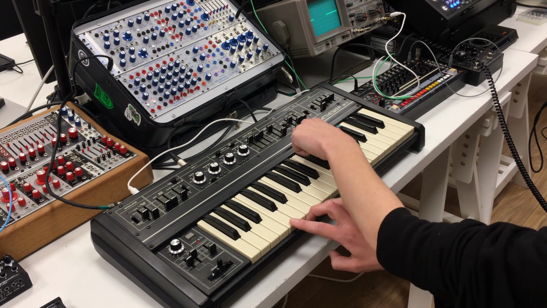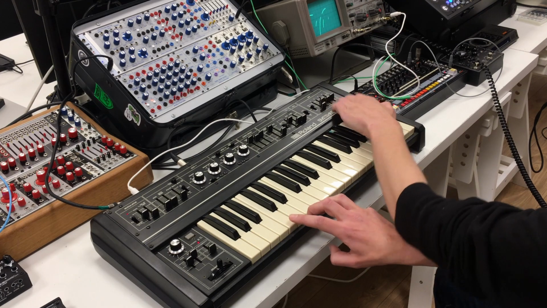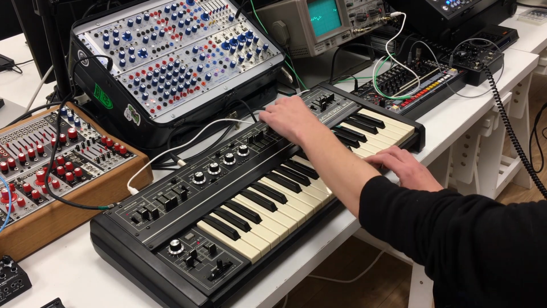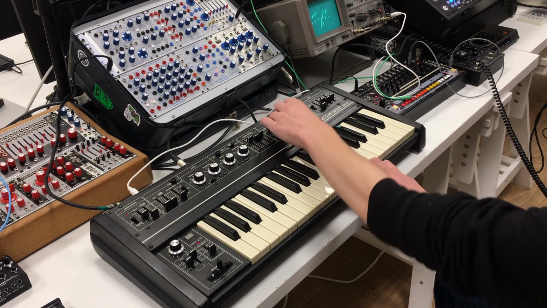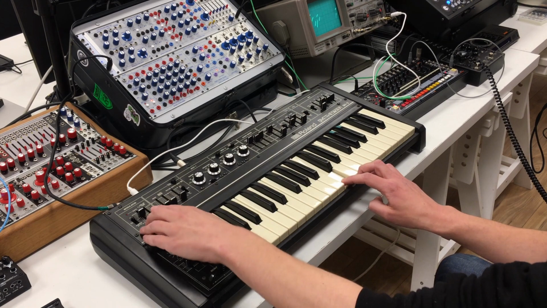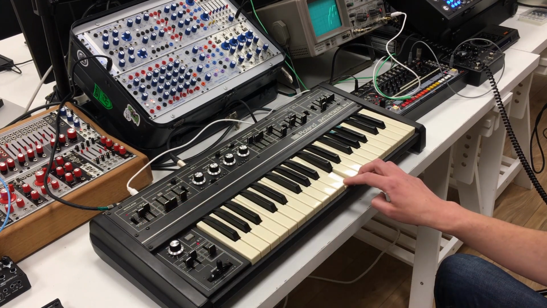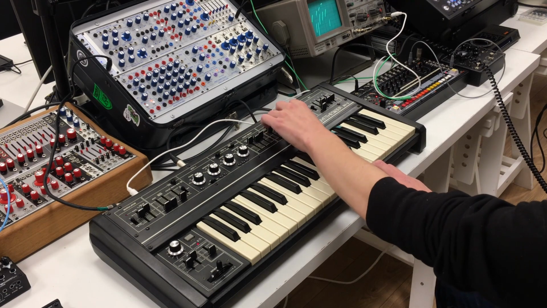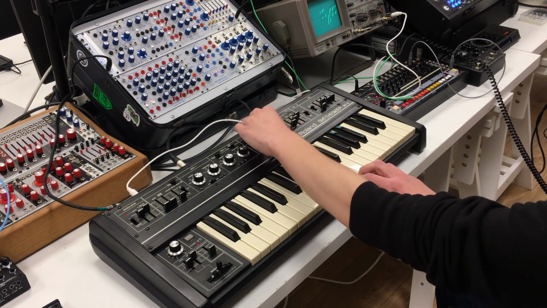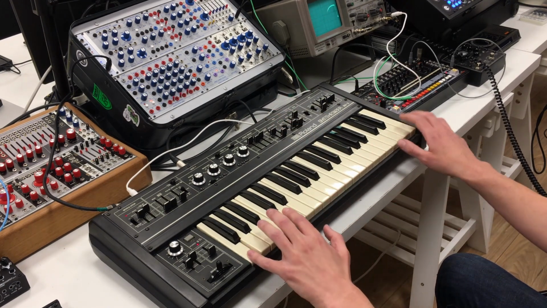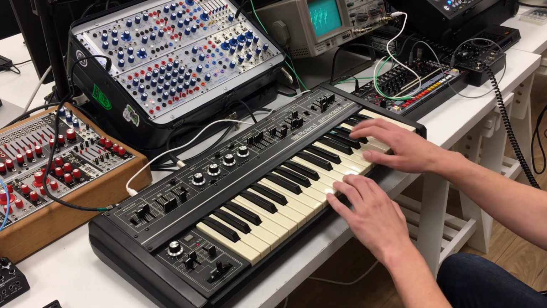We have the ADSR controlling the filter as well as the VCA. We can also have the LFO controlling the filter with the delay possible if we want. We also have a key tracking option, so the keyboard opens up the filter.